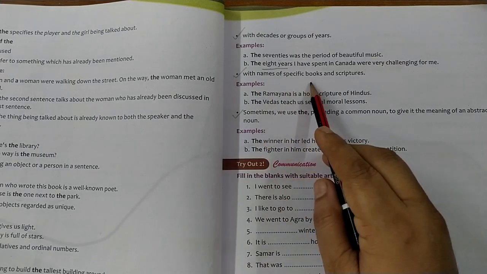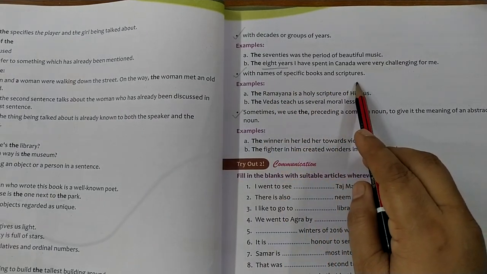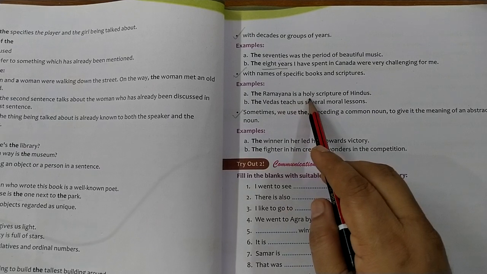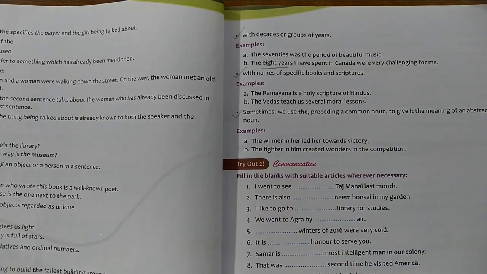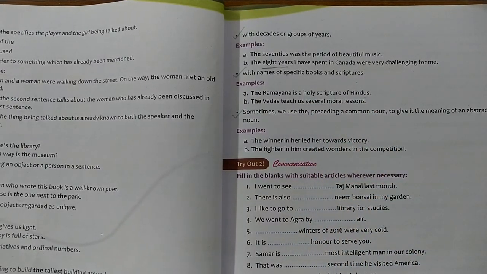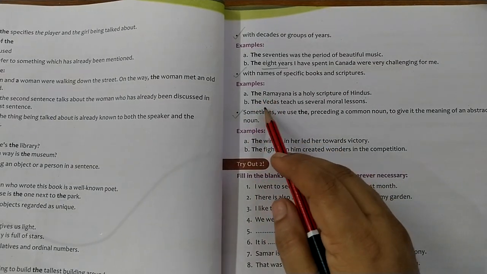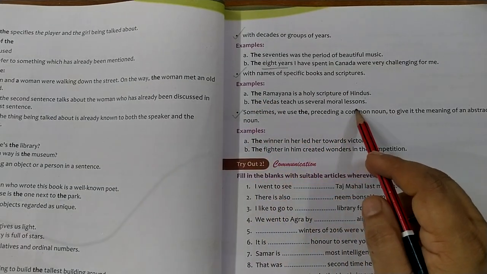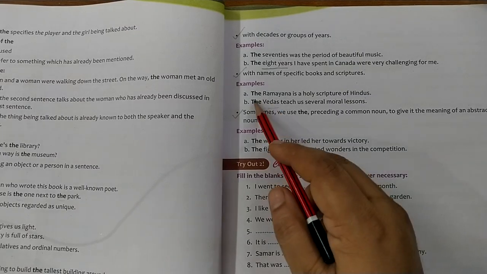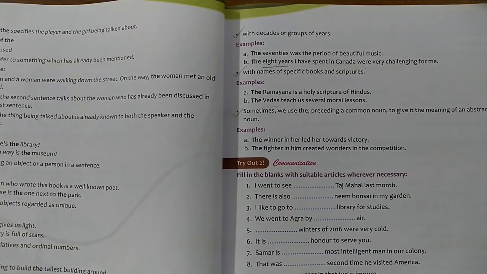Next, with names of specific books and scriptures. Example, the Ramayana is a holy scripture of Hindus. Hindus have only the main particular holy scripture, the Ramayana. It is specific, therefore the. The Vedas teach us several moral lessons. Specific book, Vedas. The scriptures.